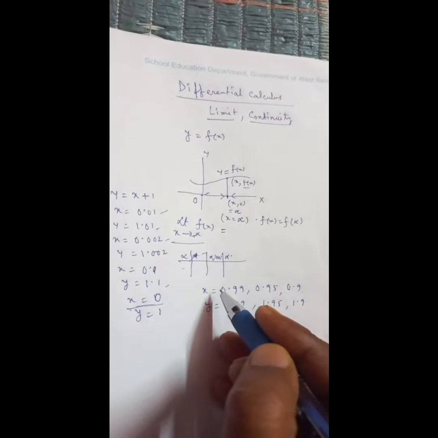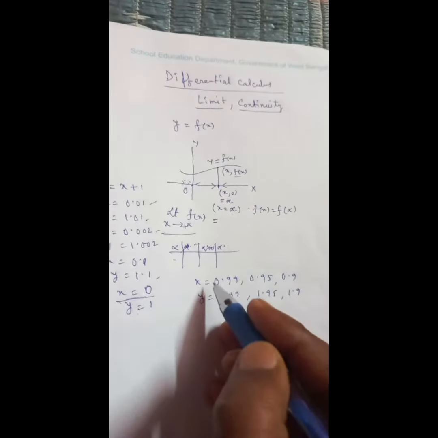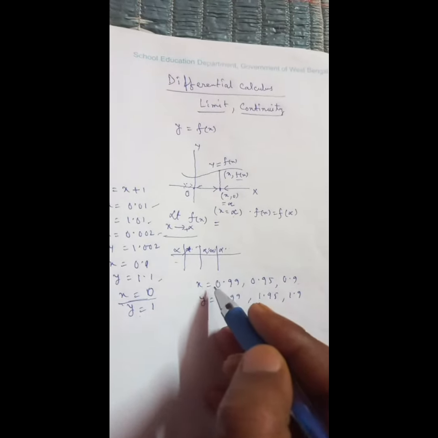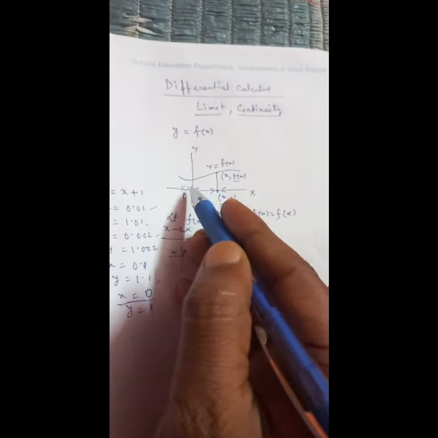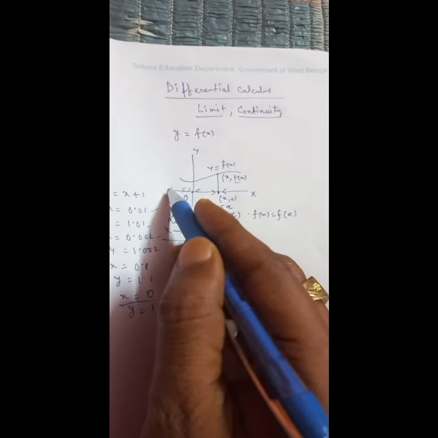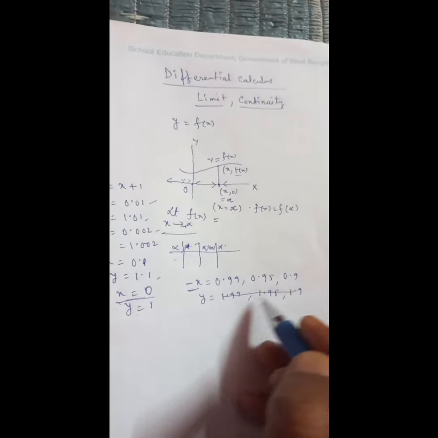This point we are taking negatively actually. When we take the left hand side, then it will be all minus, not plus. So here x will be minus. These are right hand side, and this is all left hand side. Here x is negative, so this value will be changed.